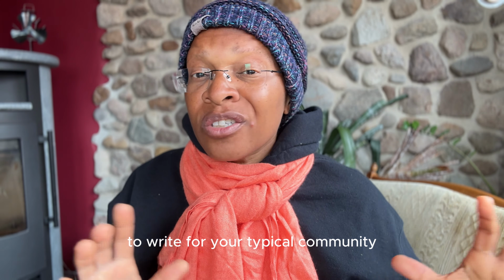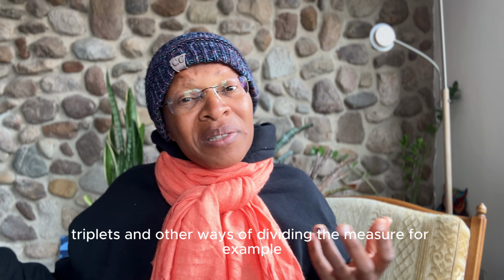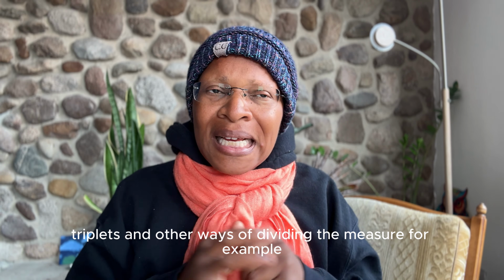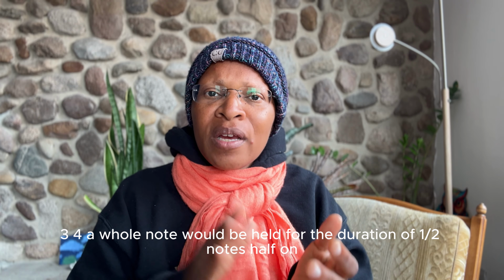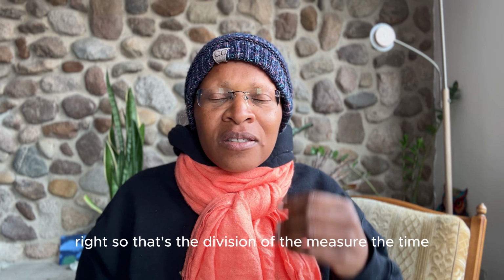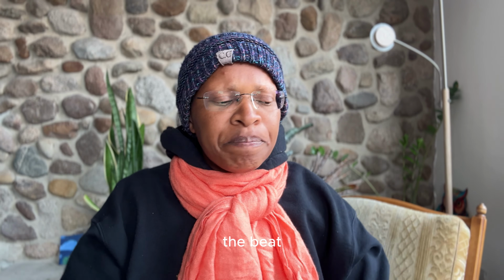The second element is rhythm. Whole notes, half notes, quarter notes, 16th notes, triplets, and other ways of dividing the measure. For example, if you have a measure with 4 beats, 1, 2, 3, 4, a whole note would be held for the duration of 1, half notes, half, hum, right? So that's the division of the measure, the time, the beat.